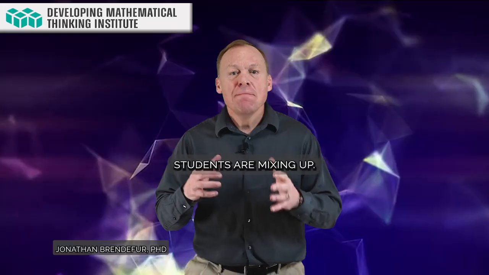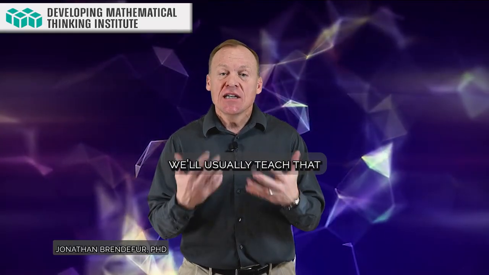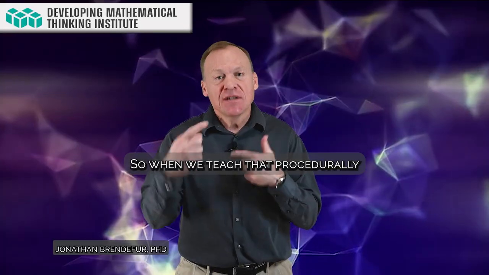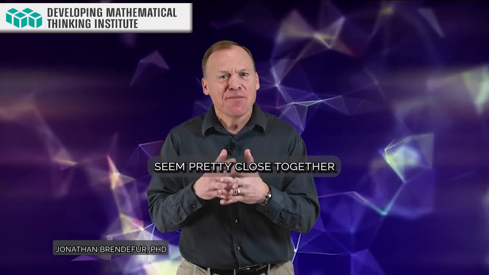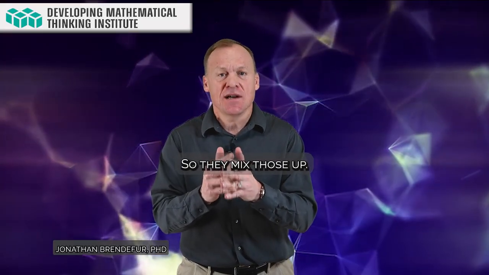There are 4 misconceptions and errors that students have. The first error is students mixing up area and perimeter. When we think about area and perimeter of a rectangle, we usually teach that as area equals length times width, and perimeter equals 2 times the quantity, length plus width. When we teach that procedurally, those 2 procedures seem pretty close together, so they mix those up.